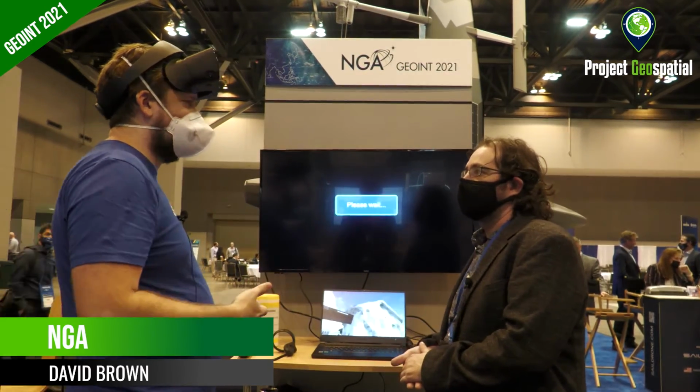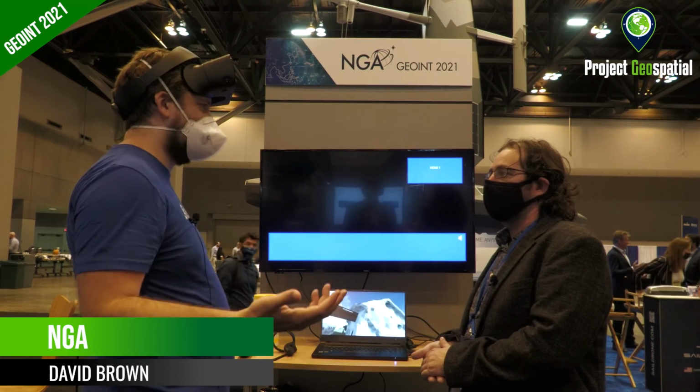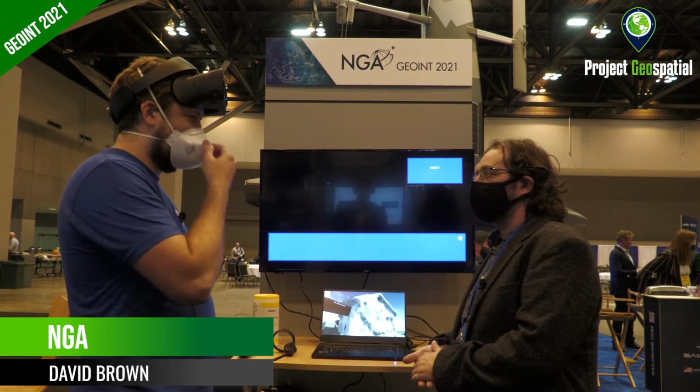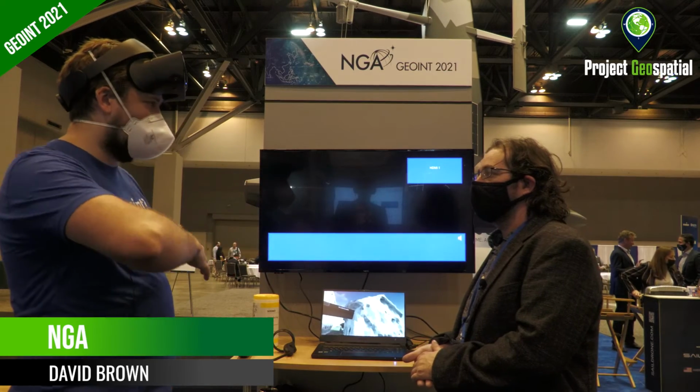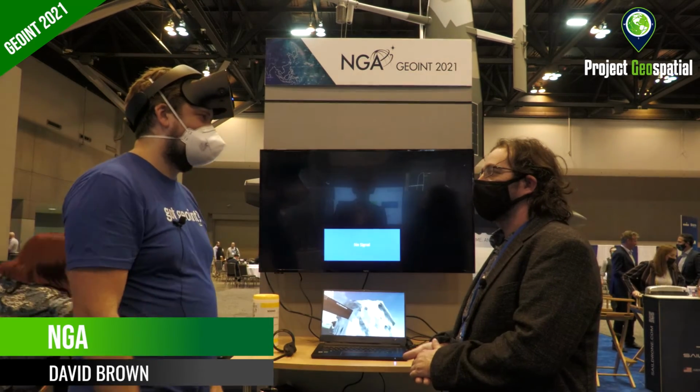So the idea is that if you have some type of data, you should be able to import it into VTAC and use it, right? That's kind of what we're going for. We're trying to support various different types of data sets. That's great.